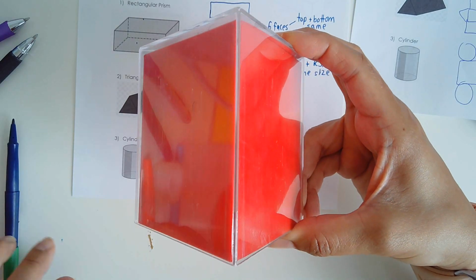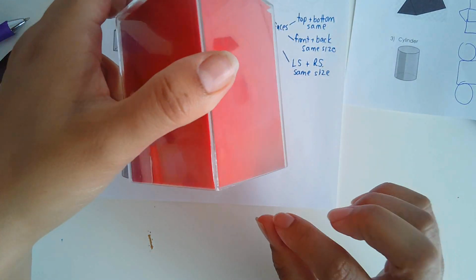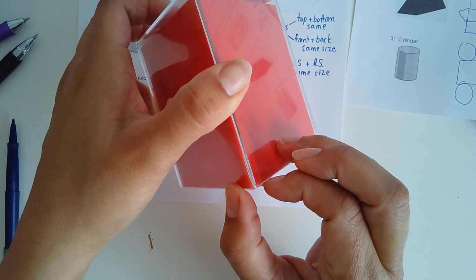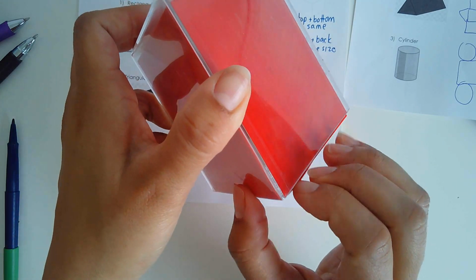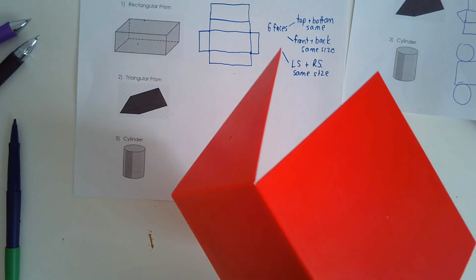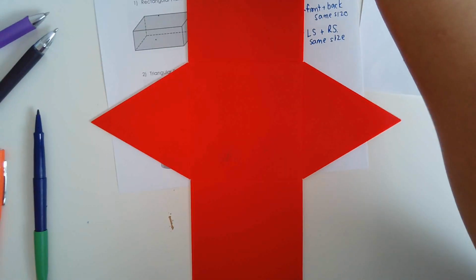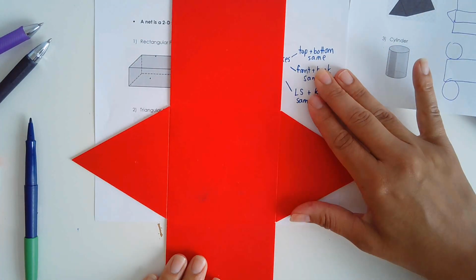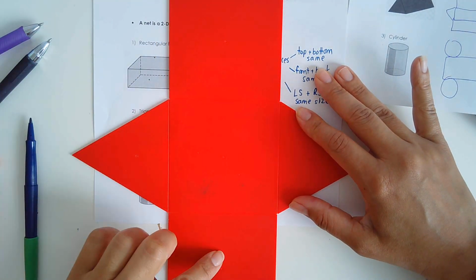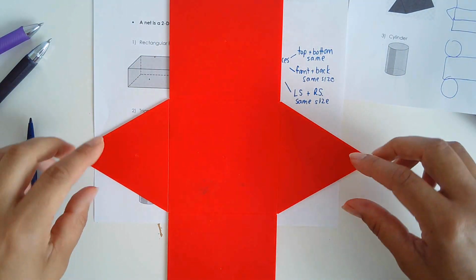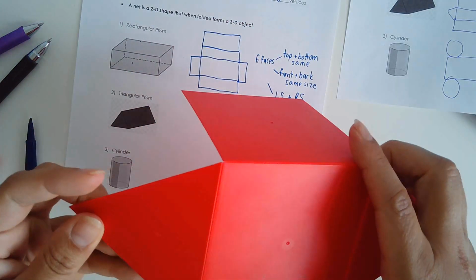So we have 2 different shapes. So let's see what happens when we cut along the edges and flatten it out and find the net. So here are our 3 rectangles and our two triangles. So let's draw that out.